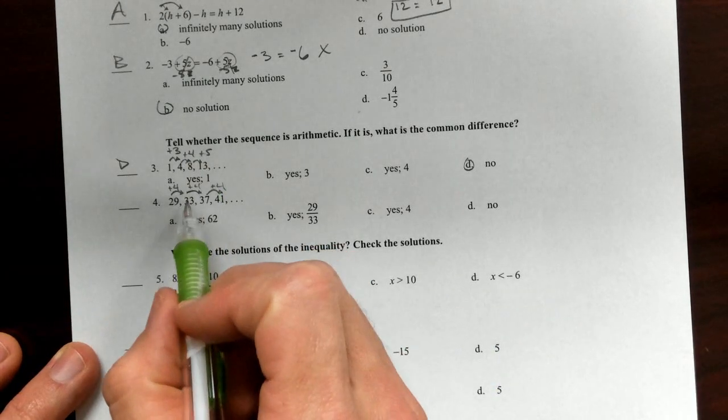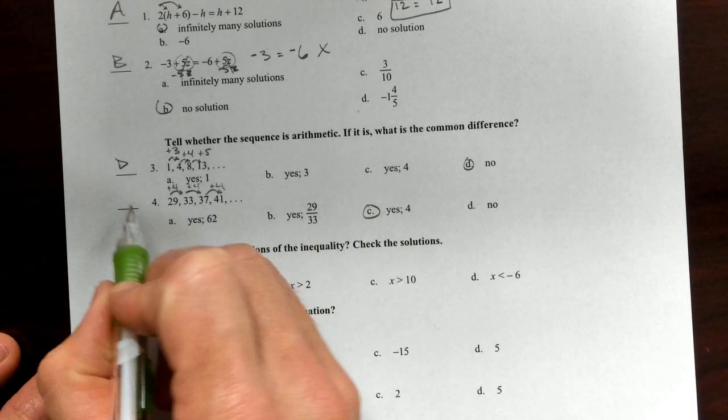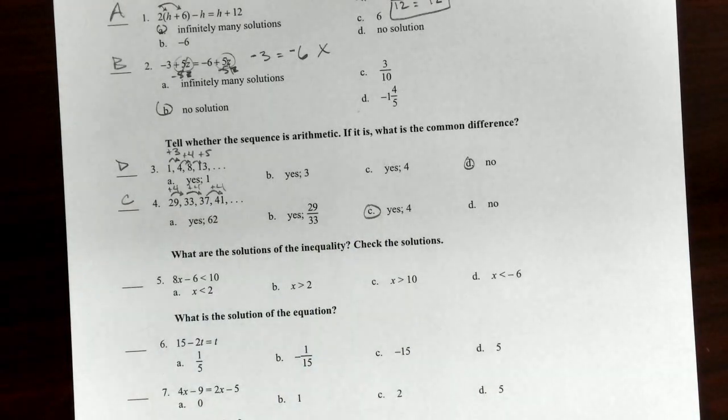It's a fixed term. Well, what is D? D is your common difference, which is a positive 4.